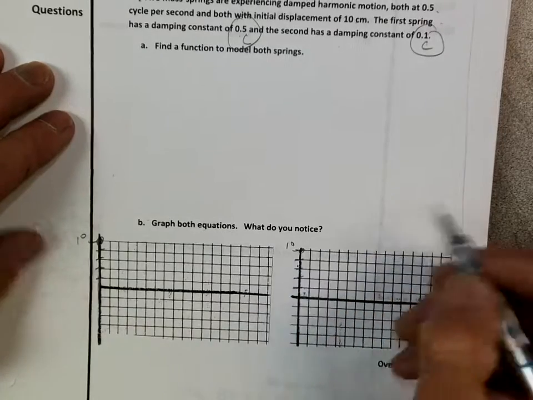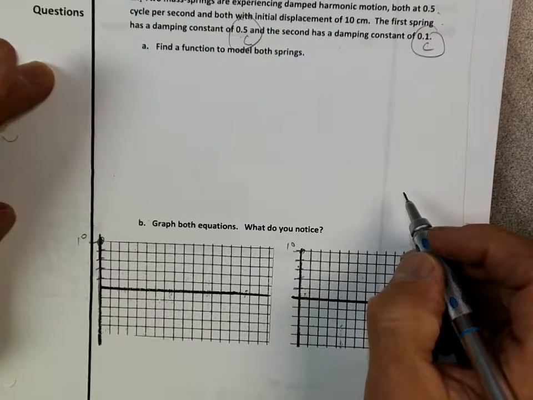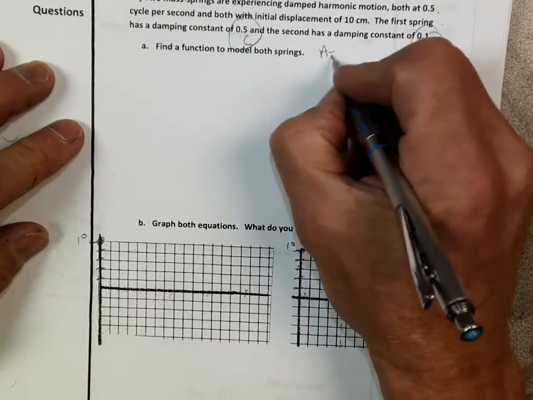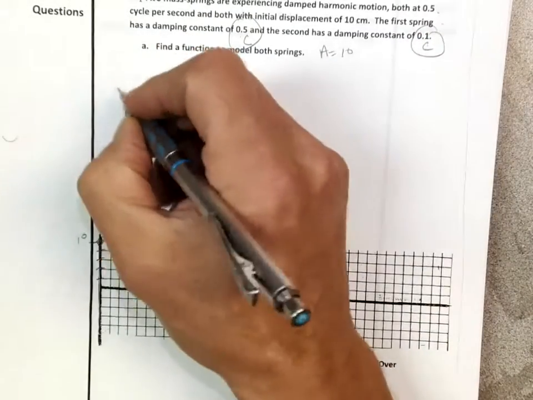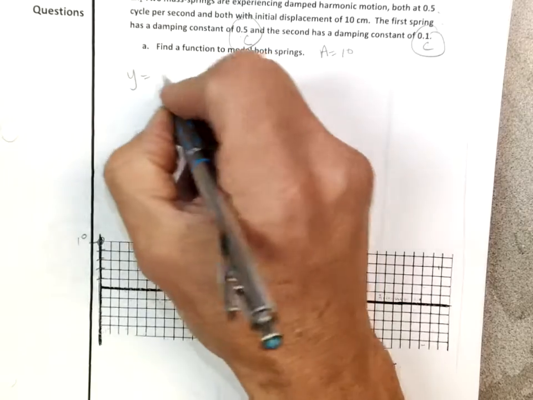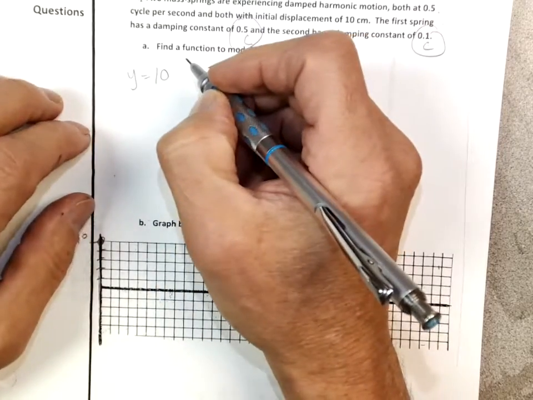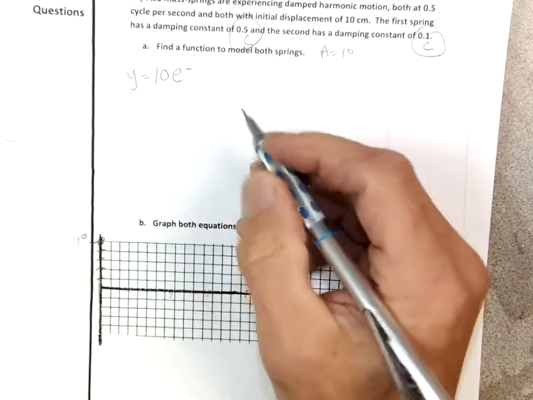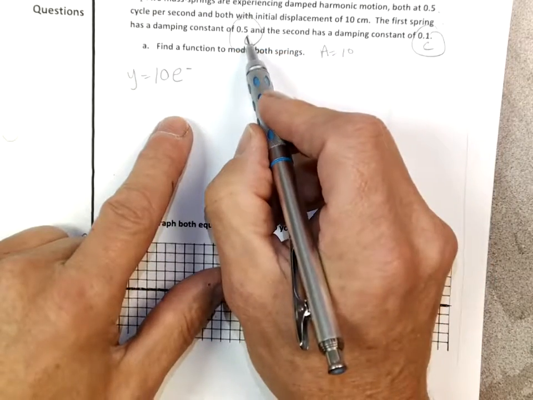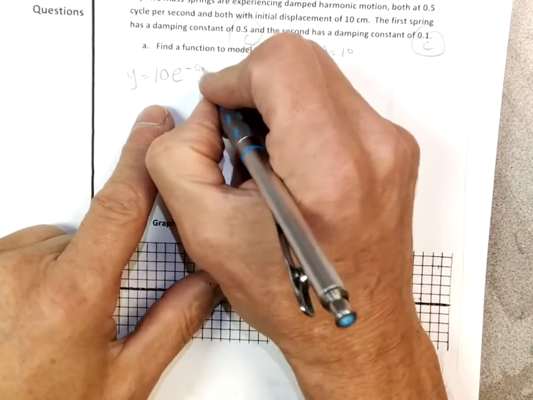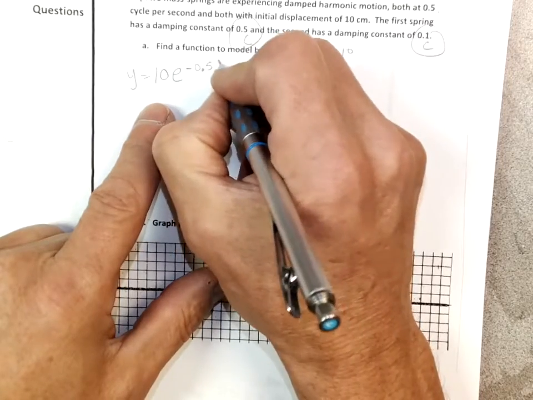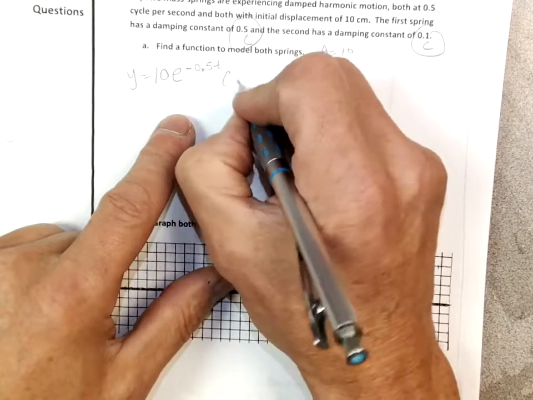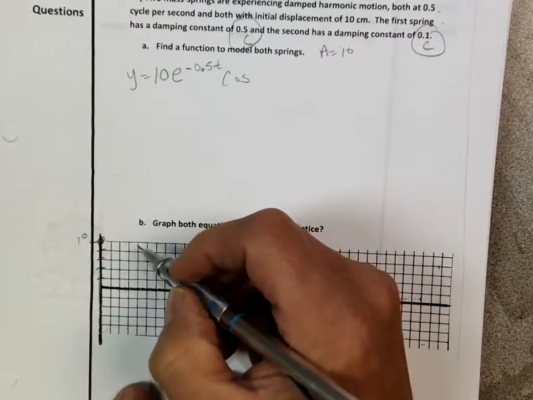So for both of them, I'm going to go with a cosine, and both of them have an amplitude of 10. All right, so let's go y equals 10. And we're going to have to put in our e to the negative, and the c for the first spring is going to be 0.5 t. And I want to use a cosine because we're going to start up here, okay?